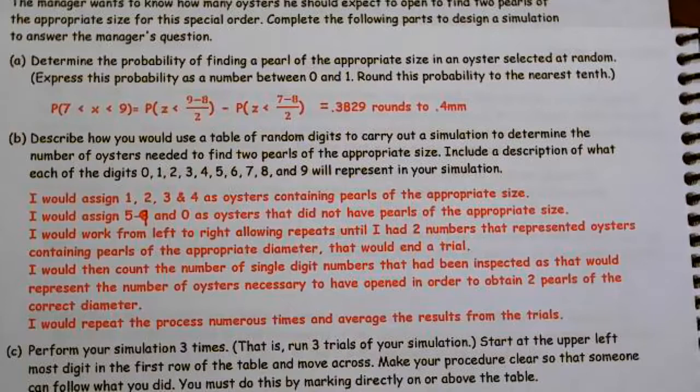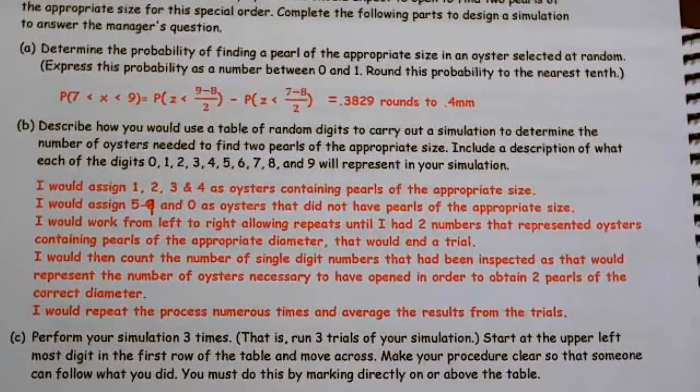I would then count the number of single-digit numbers that had been inspected, as that would represent the number of oysters necessary to have open in order to obtain 2 pearls of the correct diameter. I would repeat the process numerous times and average the results from the trials. So that would be my explanation on how to do it.